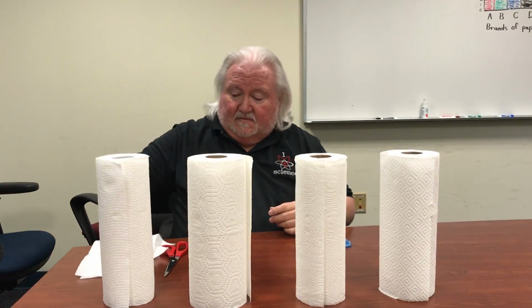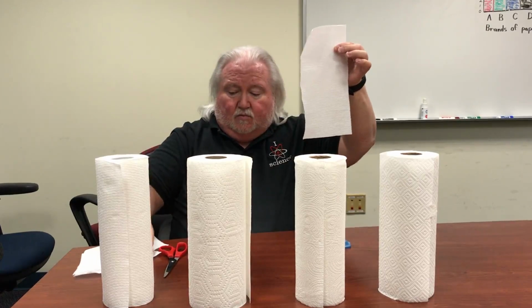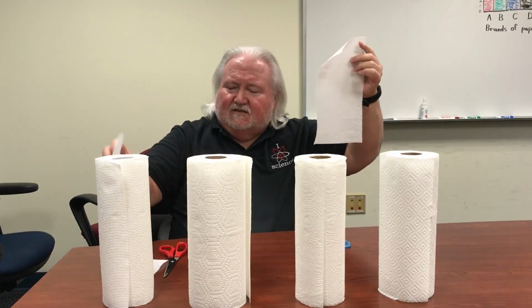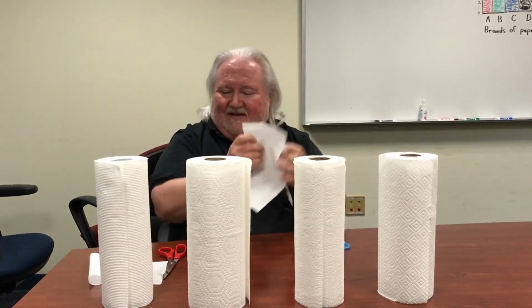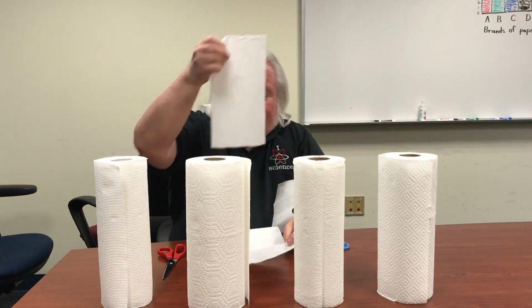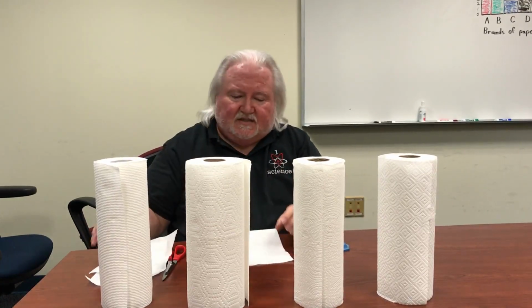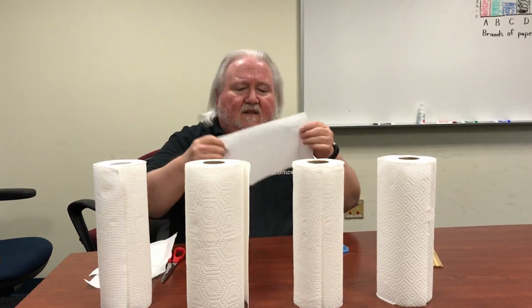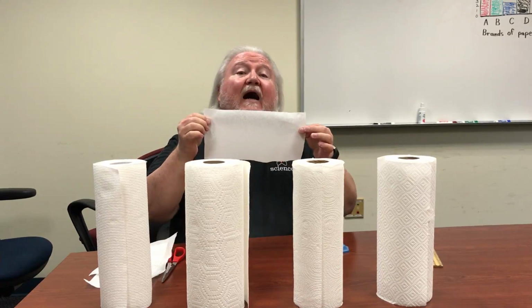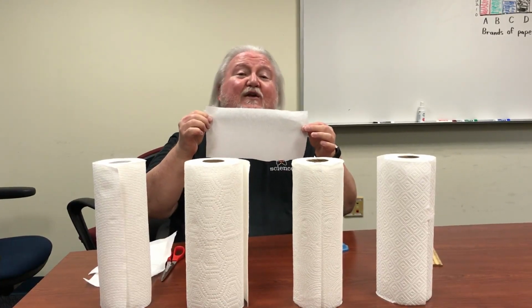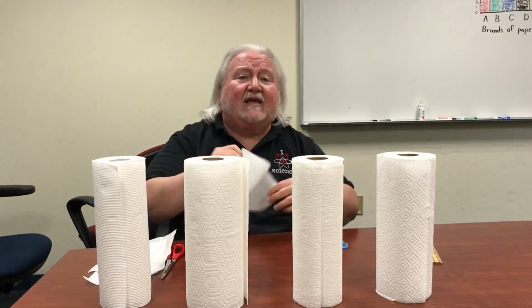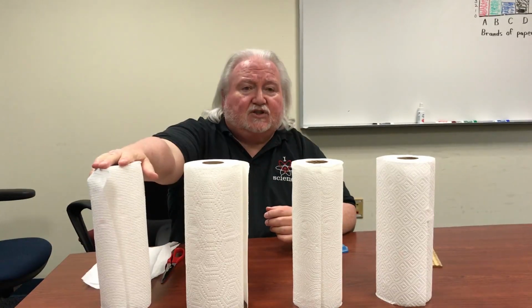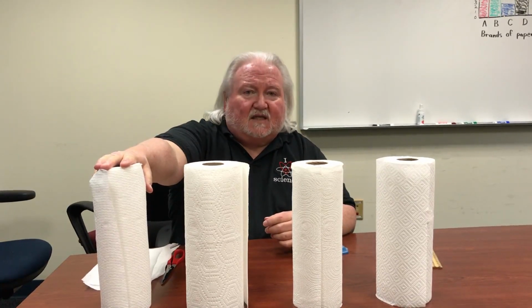A is A. Trial 1, we're going to do 3 trials for each. Trial 2 and trial 3. So what size are these? Well, I've already measured them. This is 28 by 15 centimeters. So all three of the sheets cut from this one, that's the size.